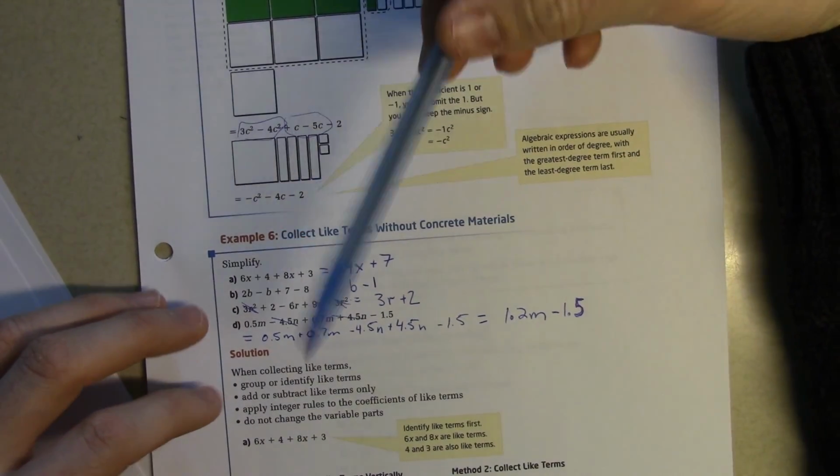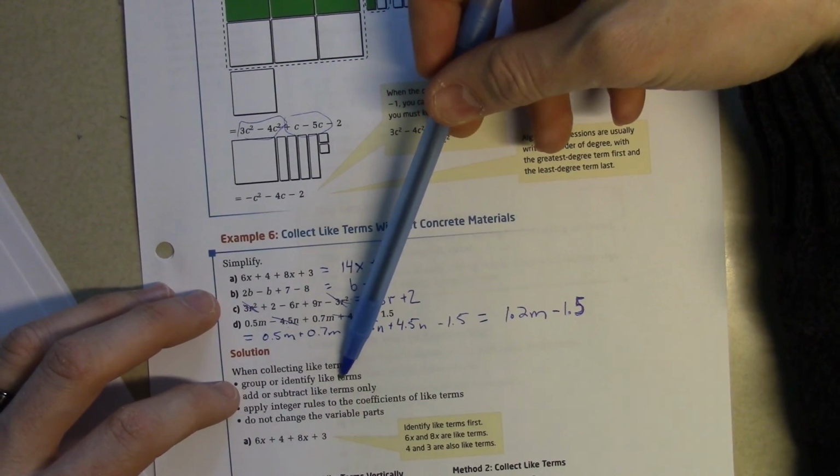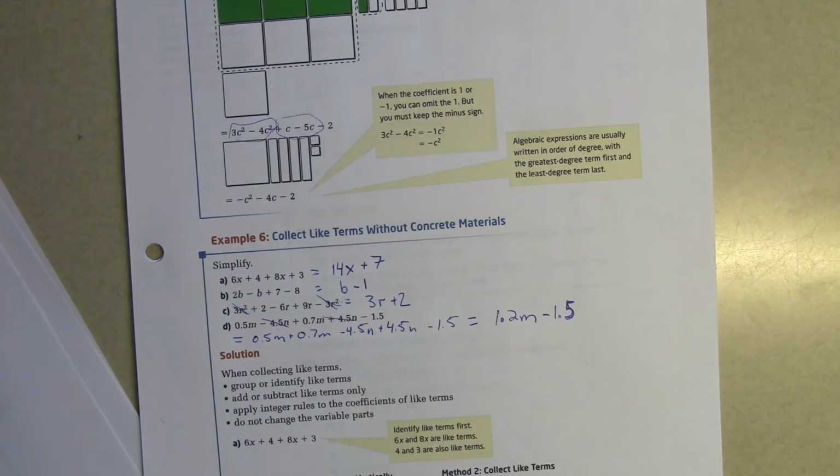So when we collect like terms, we group or identify like terms. So it says group or identify. I prefer to identify because grouping is an extra step. You're rewriting everything. Just identify them. Look at them. Typically, you start with the highest degree term.